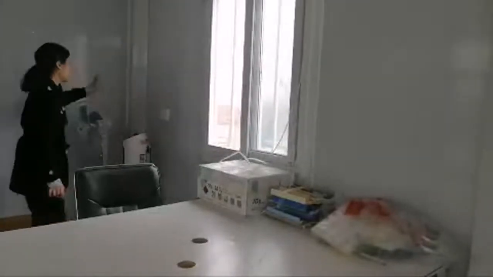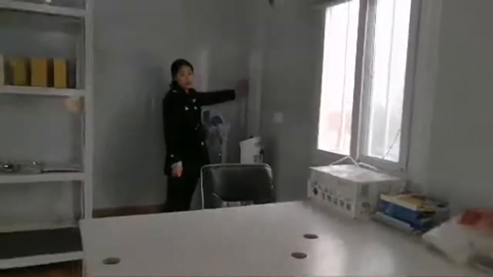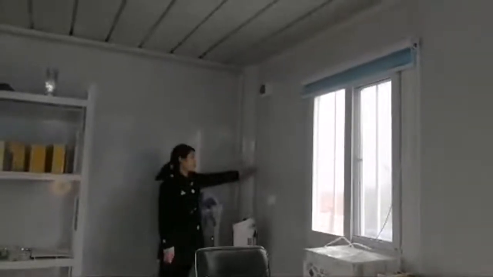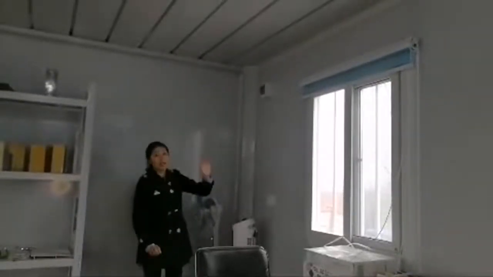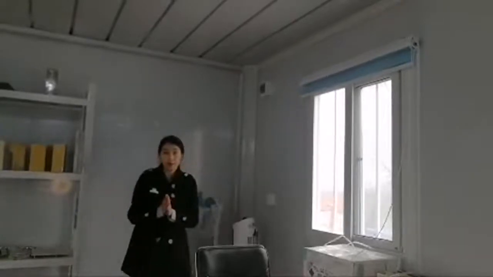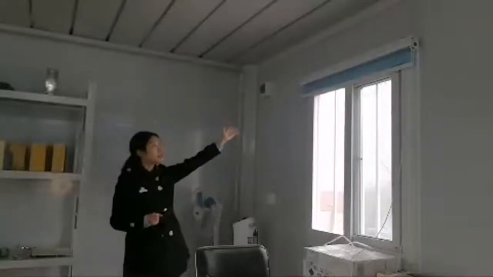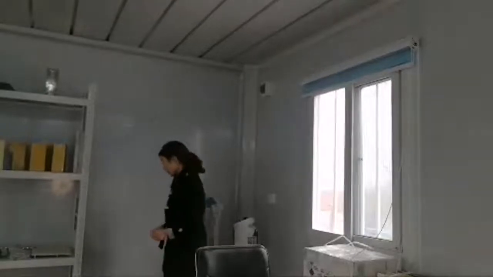And at the corner, we also will provide you this bending part to make the corner more beautiful. And after your house is assembled, we also provide this roof skirting line, like this one, and floor skirting line, like this one.